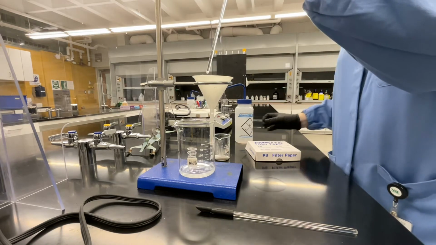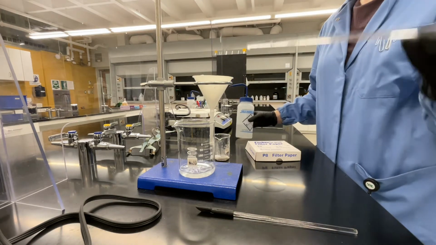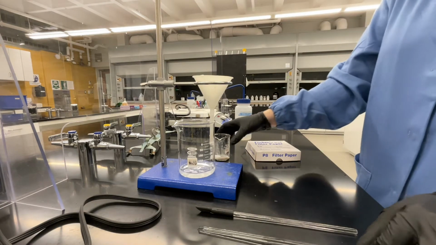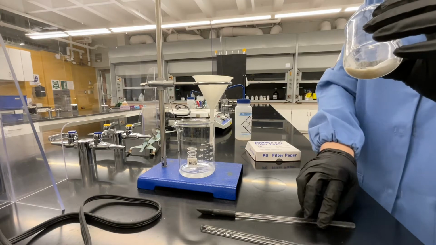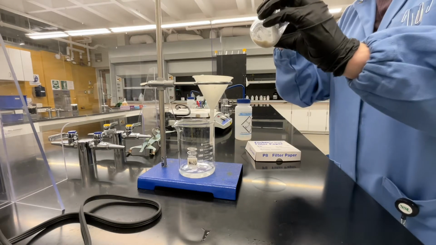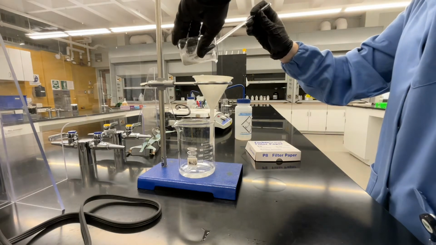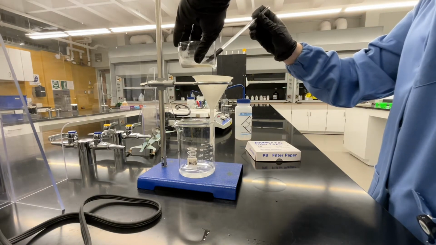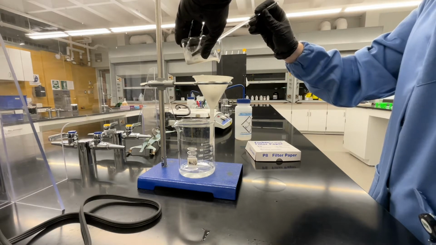Once you've completed decanting the solution from your beaker, you can rinse off any solid left behind on your stirring rod, and then we're going to use a rubber policeman to transfer the remaining solid into the filter. You have a stir bar present in your beaker still, so just scoot that over to the side while you scrape the solid into your filter funnel using the rubber policeman.